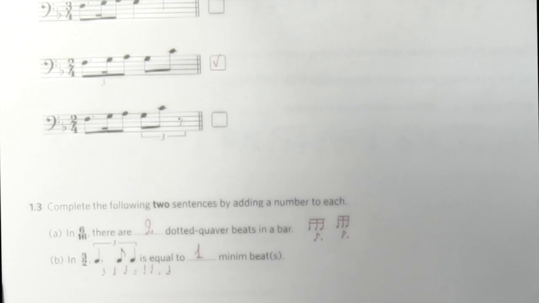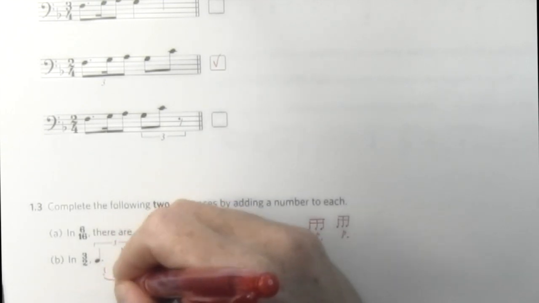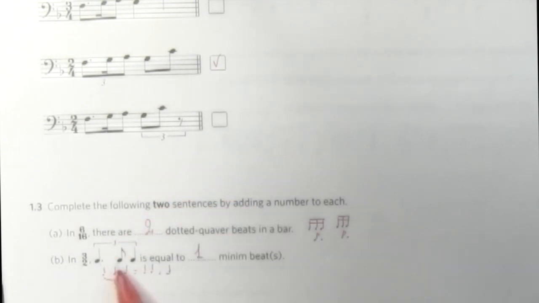Okay, so I repeat, let me put a triplet sign here, they are equivalent to 3 crotchets. 3 crotchets with a triplet sign means 2 in the space of 3, so they are equivalent to 2 crotchets, and 2 crotchets are a minim. So there you go. I hope this was useful. Let's go on to the other page.